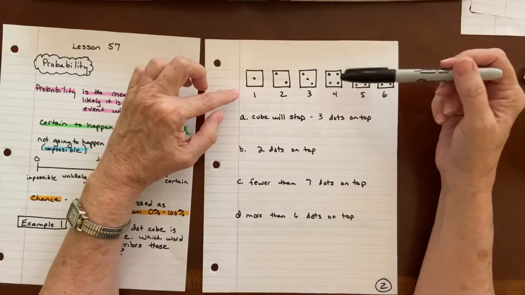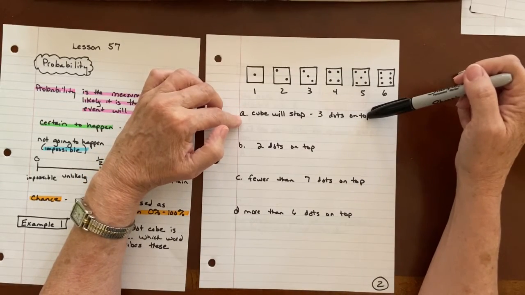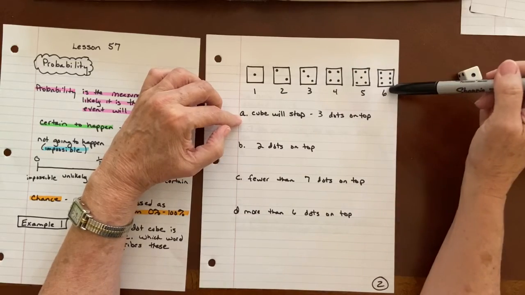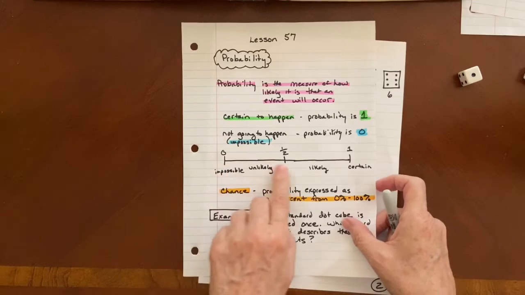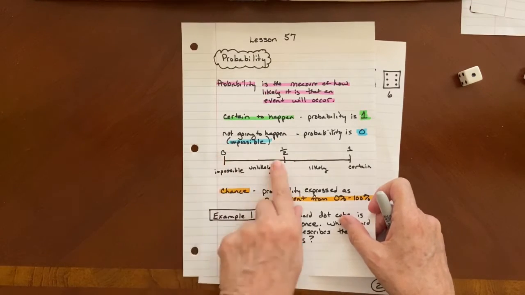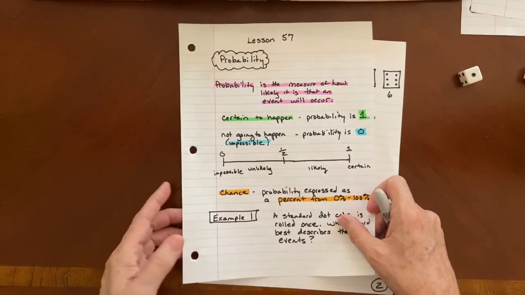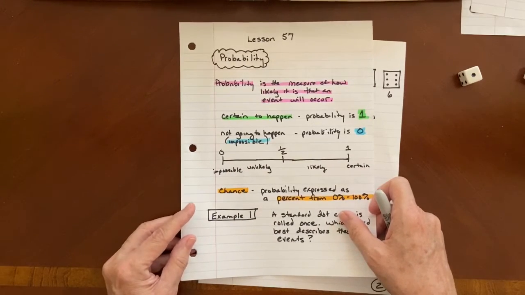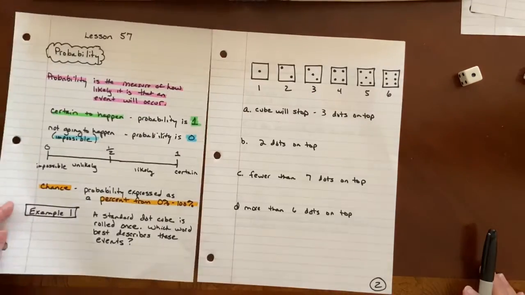So the chance that it will stop with 3 dots on the top should be 1 out of 6, right? So if I look at 1 out of 6, is that less than a half or greater than a half? It's kind of over here, isn't it? Less than a half. So it's pretty unlikely that I would get 3 on the top.